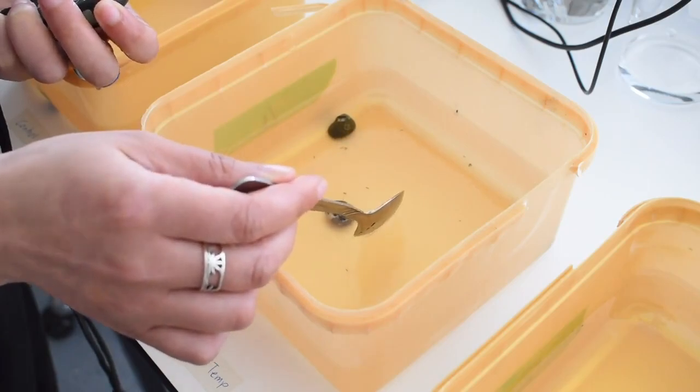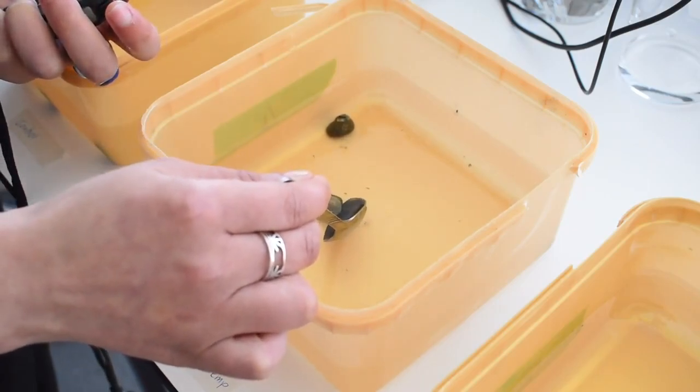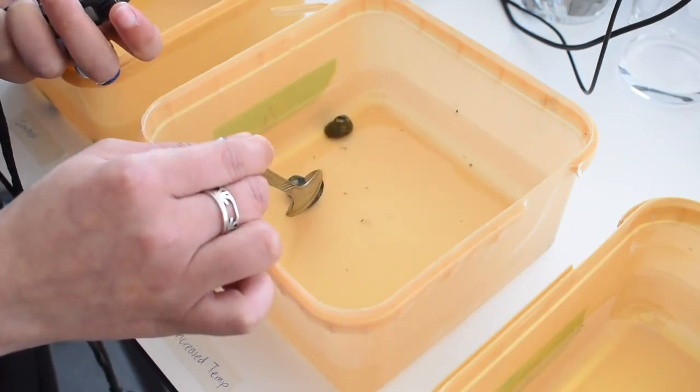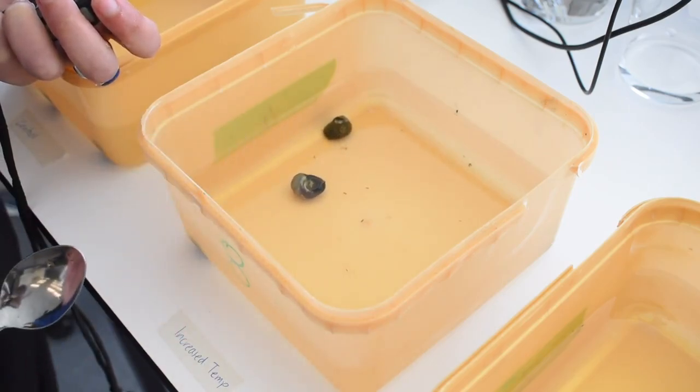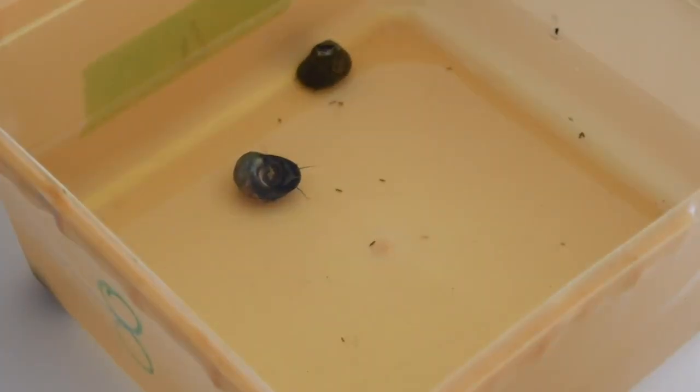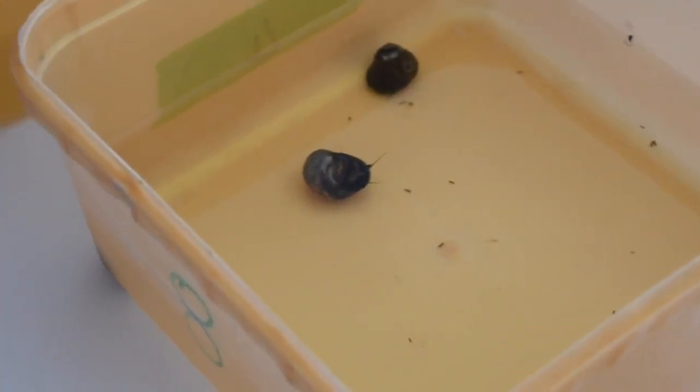Make sure when you are doing the experiment that you don't create shadows over the animal and that you don't bump the table or the containers, because the animal can sense that and it will affect how the animal responds, because it will hide back in its shell.